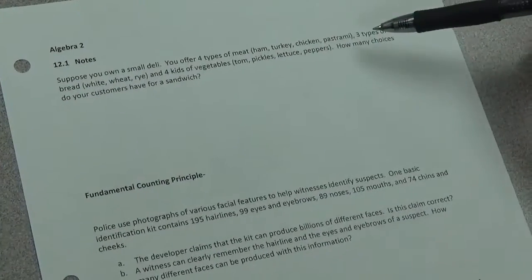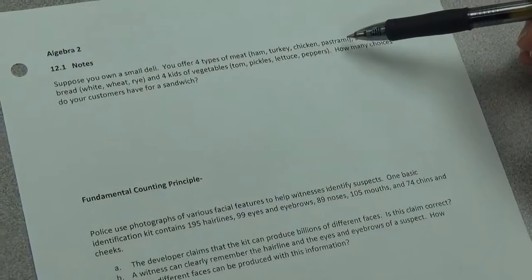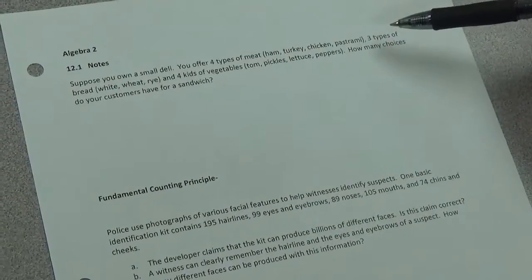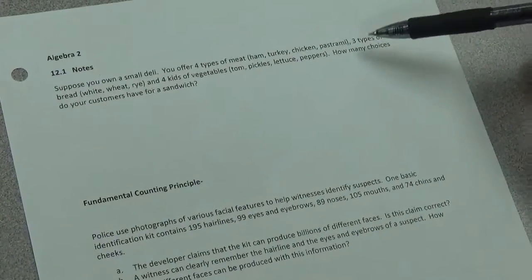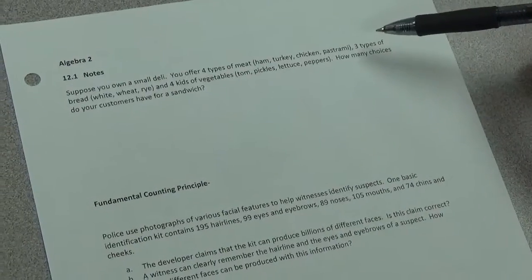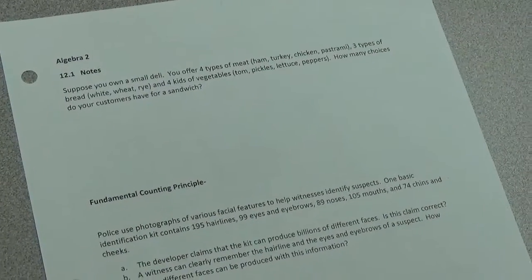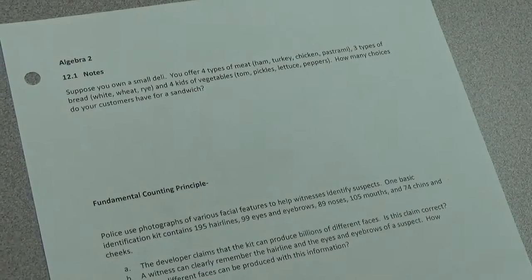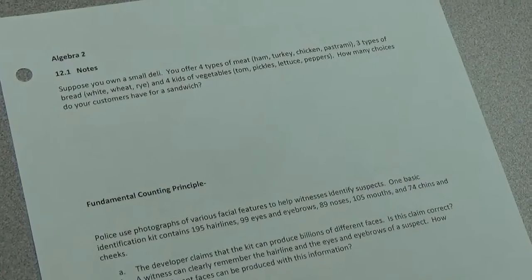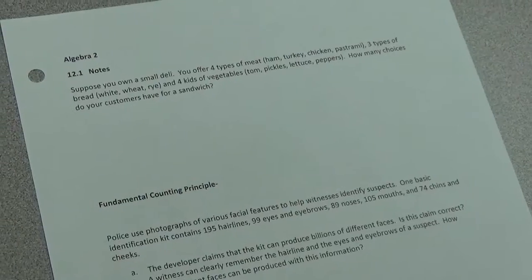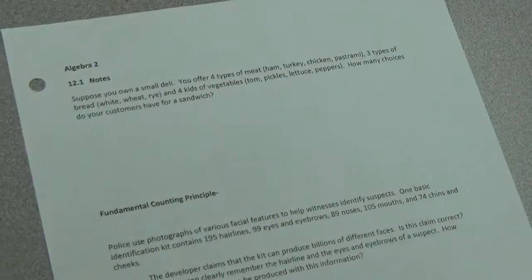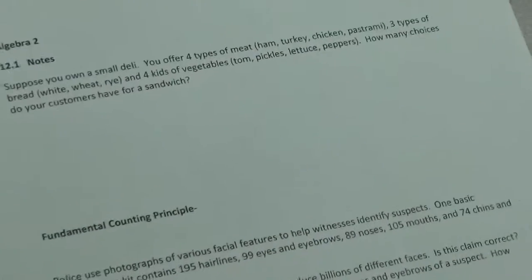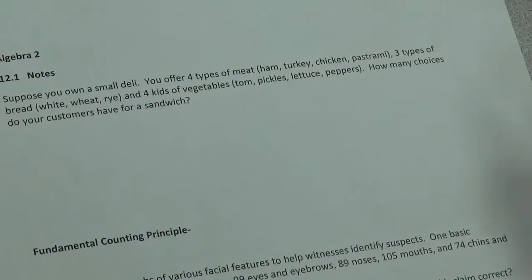And many times in math, there are questions where you have to tell how many possibilities could happen in a certain situation. So if you look at question 1, it says, suppose you own a small deli, you offer 4 types of meat, 3 types of bread, and 4 kinds of vegetables. How many choices do your customers have for a sandwich? You've probably seen questions like this before, especially in maybe 7th and 8th grade. And this is how you did it in 7th and 8th grade.